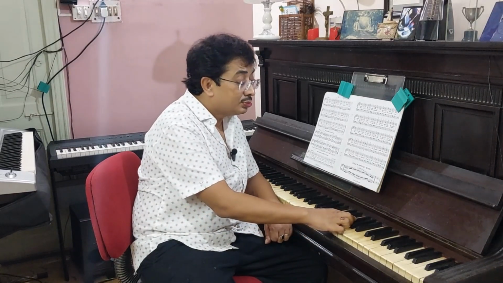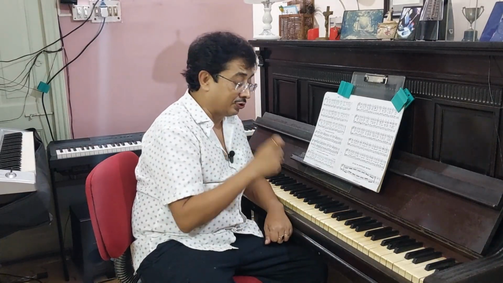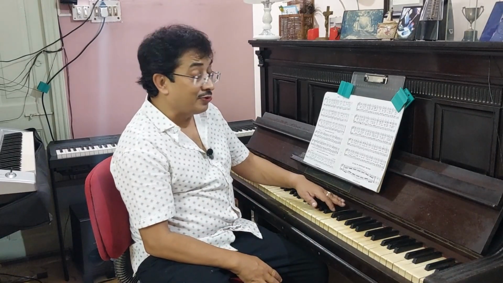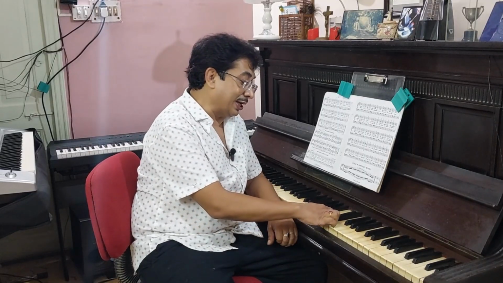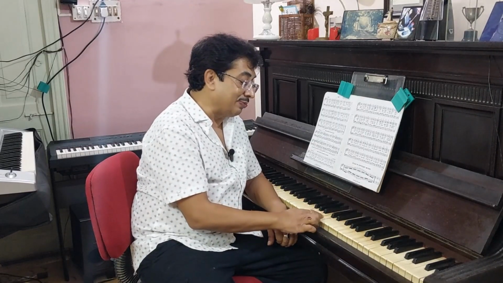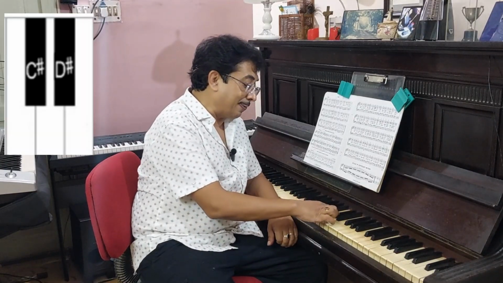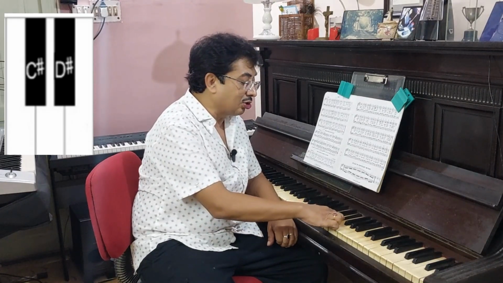Just right of F natural, the black key raises the sound by a half tone. So the black key which raises the sound of the previous natural by half tone is called the previous natural's sharp. So this black key is C sharp, because C sharp raises the tone of C by half tone. Again, this is called D sharp. It raises the tone of D by half tone.